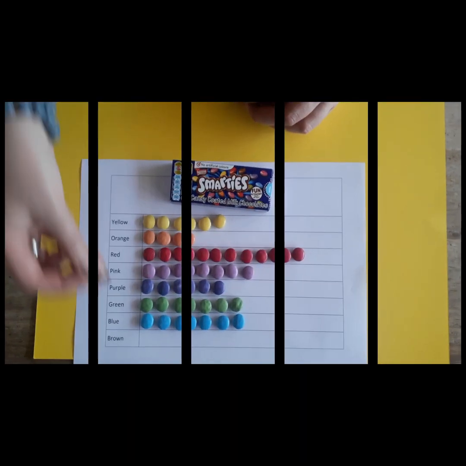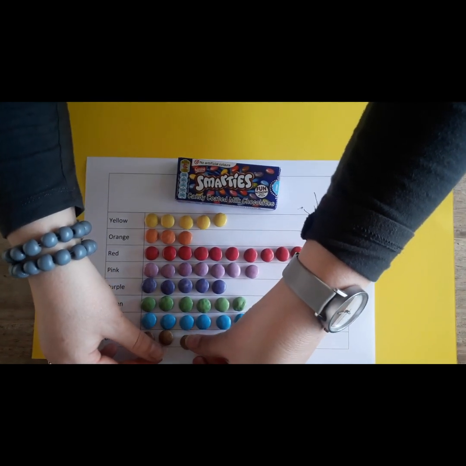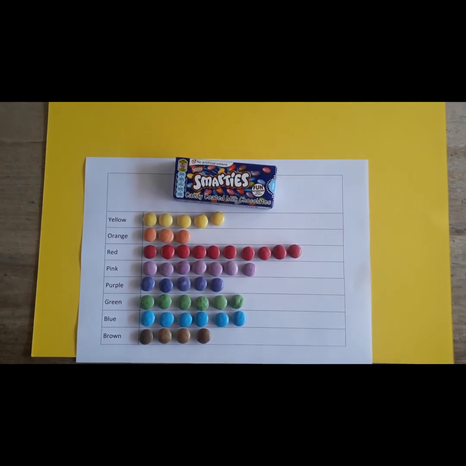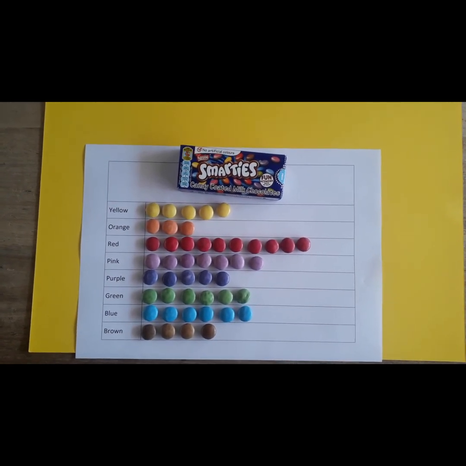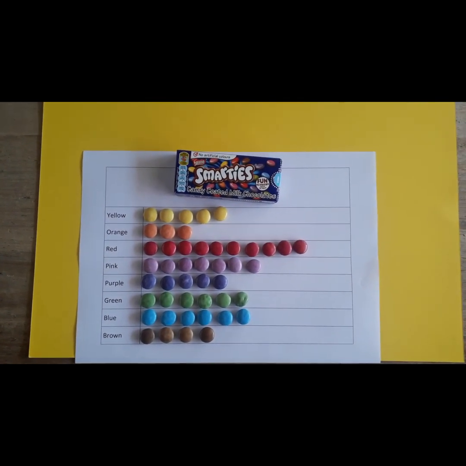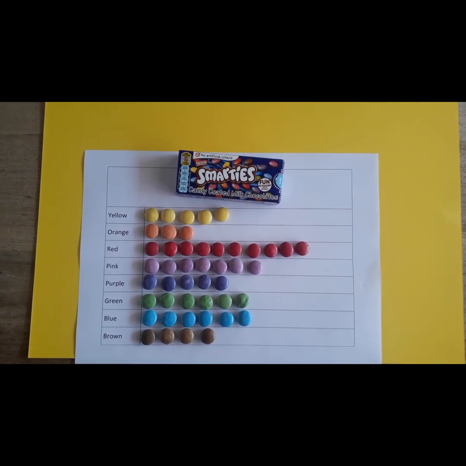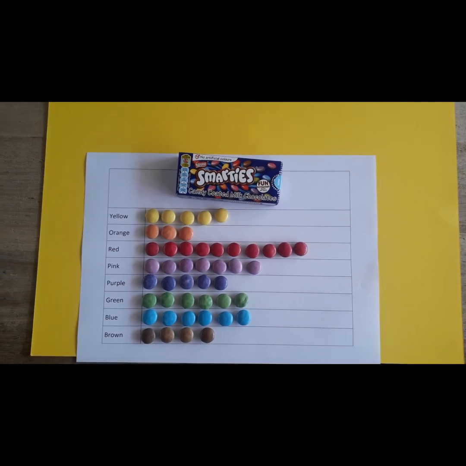Right, Miss Barnard is carrying on, and now she's going to do her last color, brown. 1, 2, 3, 4, brown. Okay, can you see if you can do the same? So if I look at Miss Barnard's, I can definitely see that red is in the lead. Orange is last with only 3 Smarties.